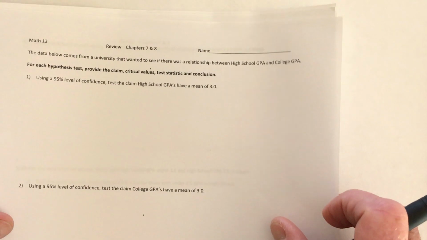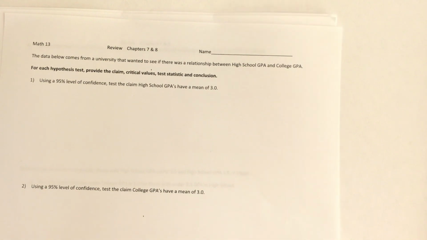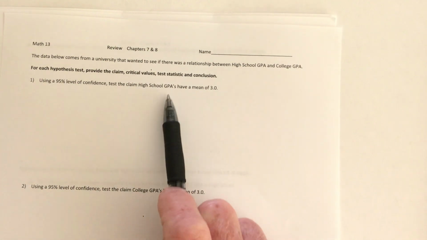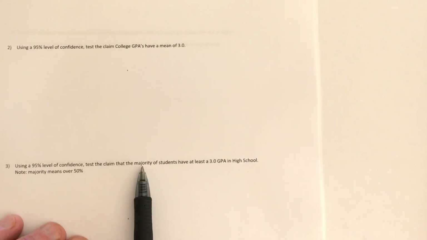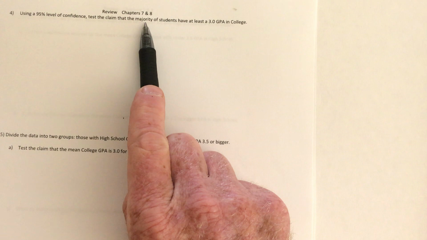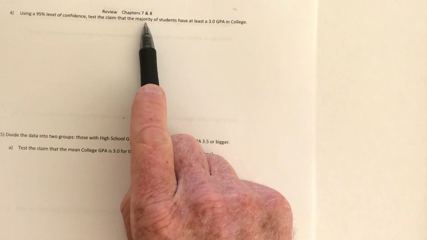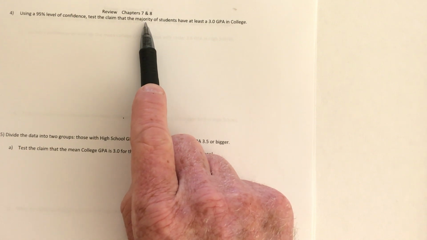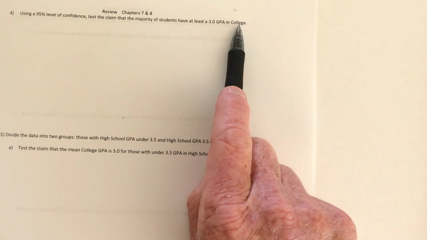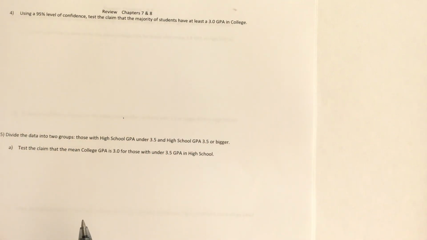Okay, so that was the review of, well, sort of the review of the review, or practice for the review, chapters 7 and 8. So this is like the first one I did. This one, as you can see, has the word majority. That's exactly what I just did on the last one. This one is also the majority, so that's just like the last one I did. And then this one is college, and the previous one was high school. So everything so far is exactly like I did.